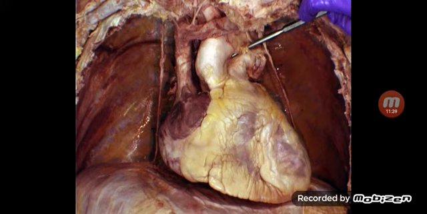Of course, this is a picture with forceps pointing to the region of the ligamentum arteriosum between the pulmonary trunk and the undersurface of the arch of the aorta.